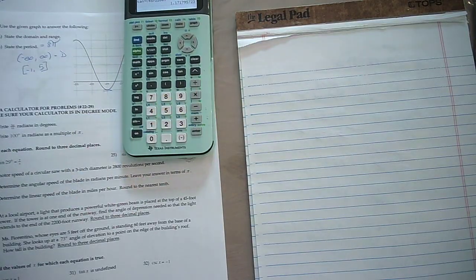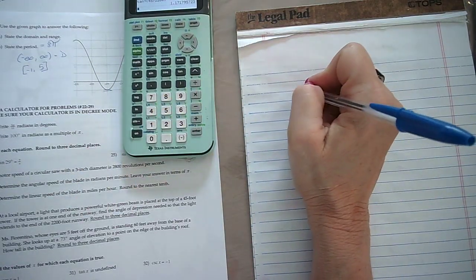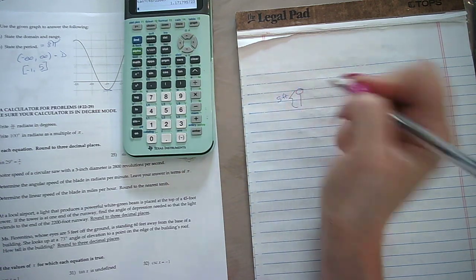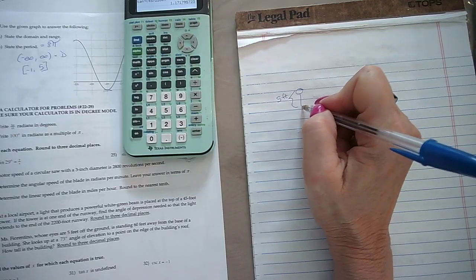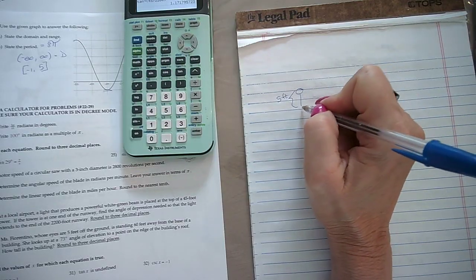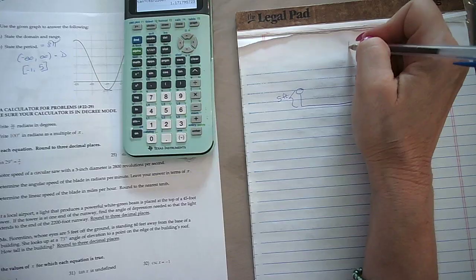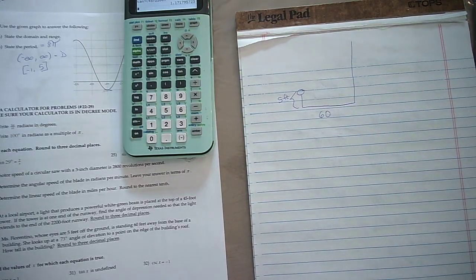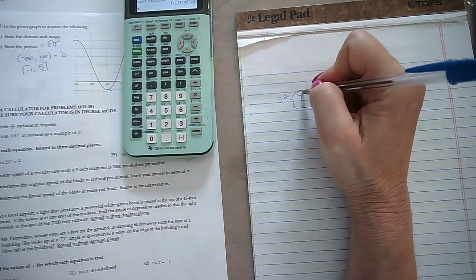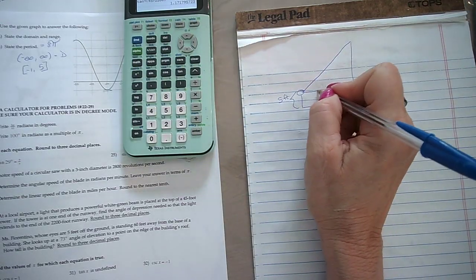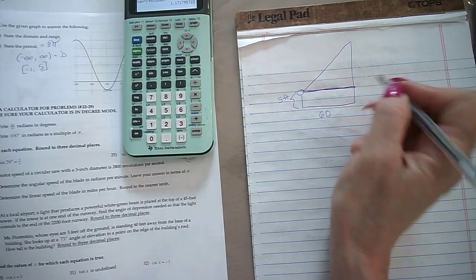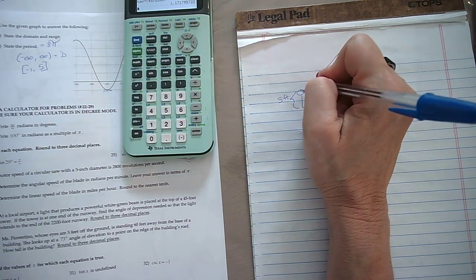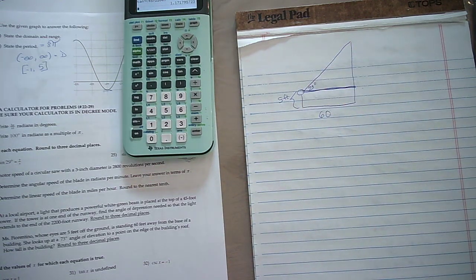Mrs. Fiorentina, whose eyes are 5 feet off the ground, so here she is, and her height is 5 feet. These are her eyes. She is standing 60 feet away from the base of a building. Here's the building. She looks up, so that's where the angle is created, from her eyes. She's still 60 feet away, but she looks up at a 73-degree angle. How tall is the building?